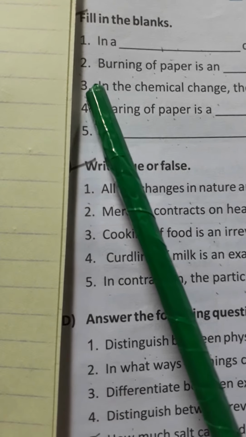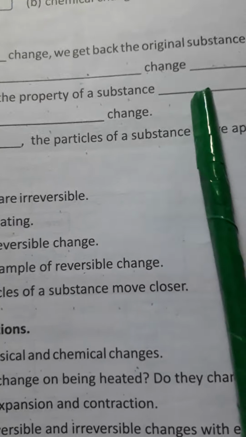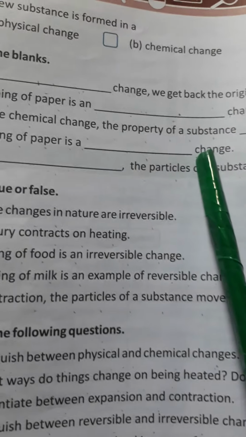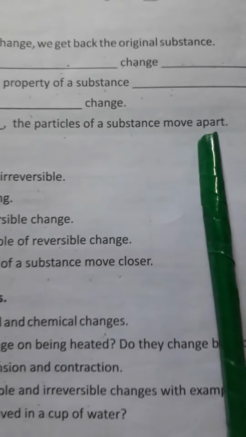Number 3. In a chemical change, the property of a substance dash, that is changes. 4. Tearing of paper is a dash change, that is physical change. 5. In dash, the particles of a substance move apart, that is expansion. Alright. Now, true or false?